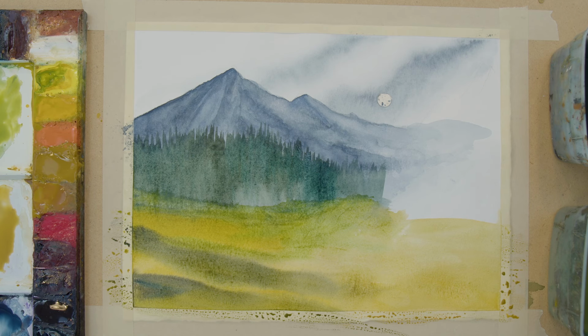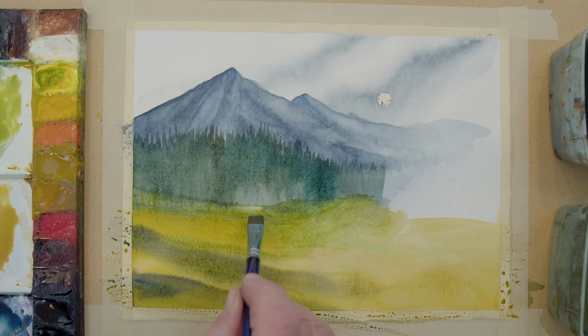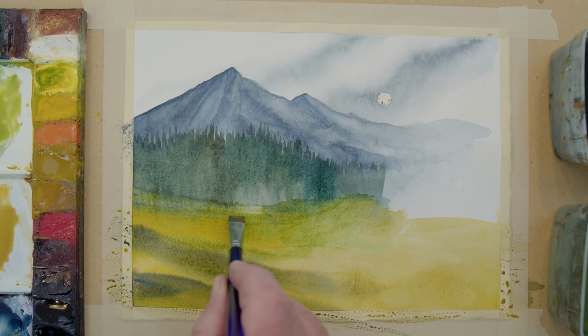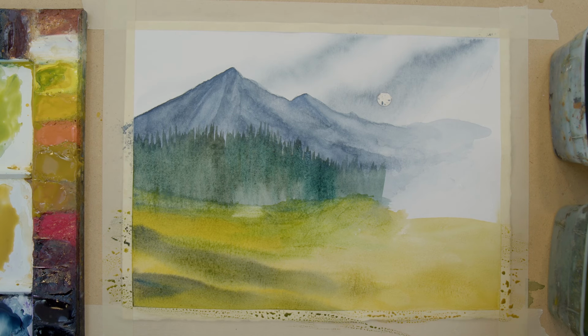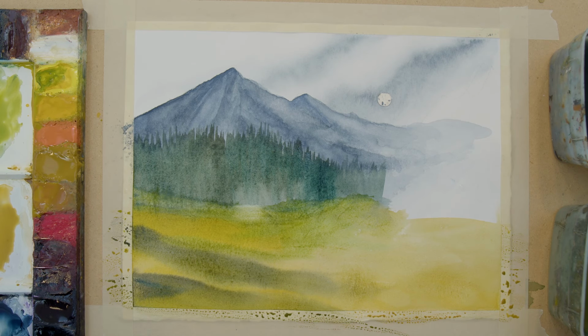The way I'm going to get that pathway is by lifting, and I'm going to use my flat 1/2 inch rinsed in clean water, and I'm going to go back in here and lift out a little bit of this paint. Notice that I'm lifting by going across the paper. I'm drawing a little bit of a horizontal line by moving those bristles from left to right rather than up and down, and that's just letting there be a little bit of light into my landscape.